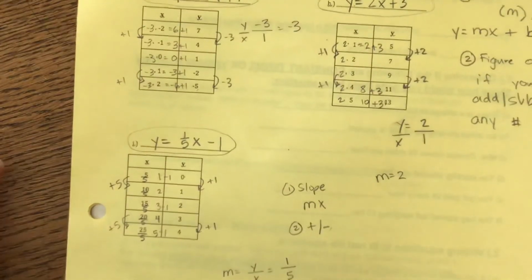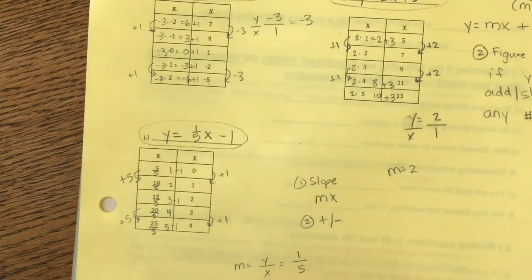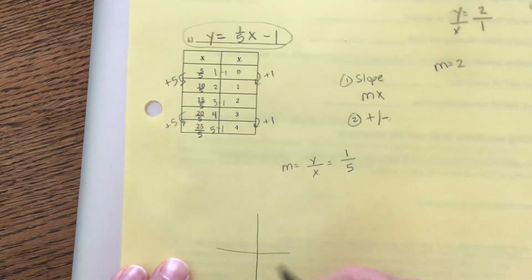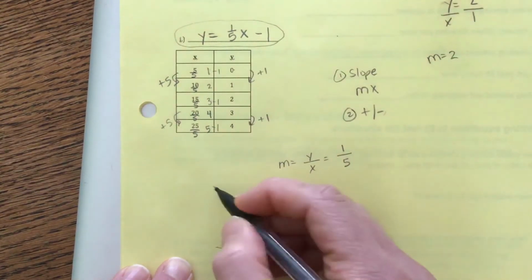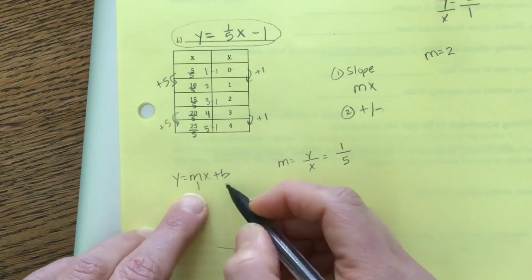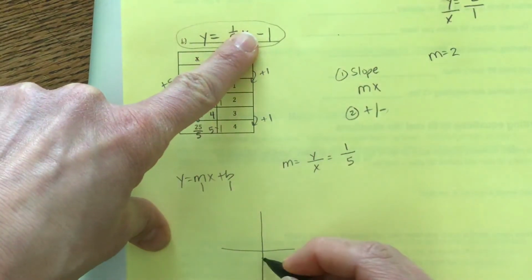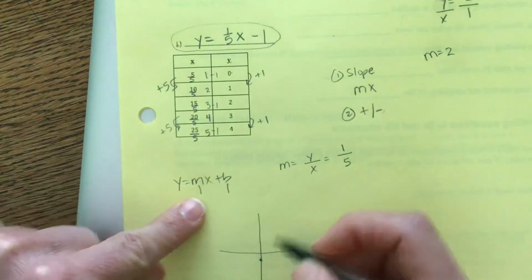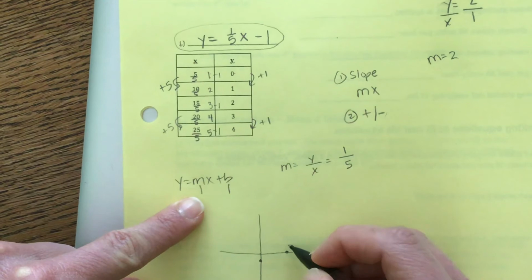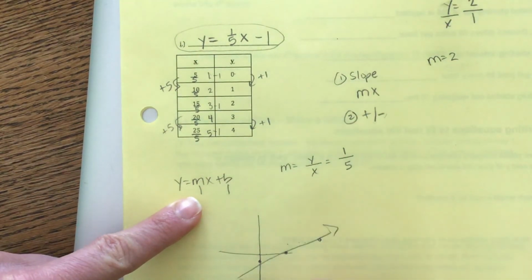Okay. And if we want to graph these, I'm going to graph this one right here. Okay, so I've got y equals mx plus b, remember slope and y-intercept. And I start with my y-intercept. So my y-intercept is -1, and my slope is 1/5. So rise 1, run 5. Rise 1, run 5. That's how I would graph that. Okay?